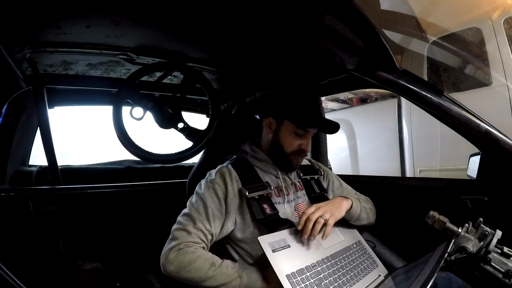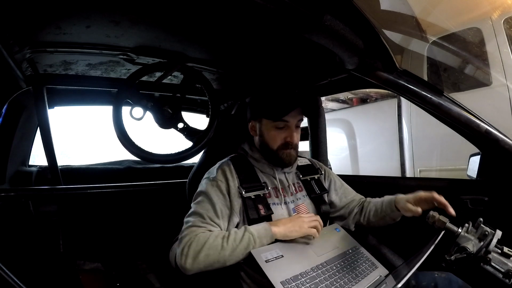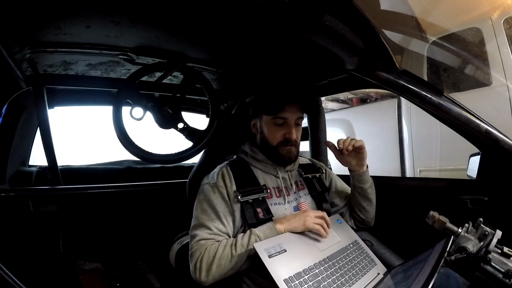Guys, we're going to go for a little ride today. I did register the Tuner Studio last night, so I have the upgraded version. I don't have the highest upgraded version, I just have the Tuner Studio MS, not the Ultra. But I'm going to test the auto tune today, so I'm going to cruise around.